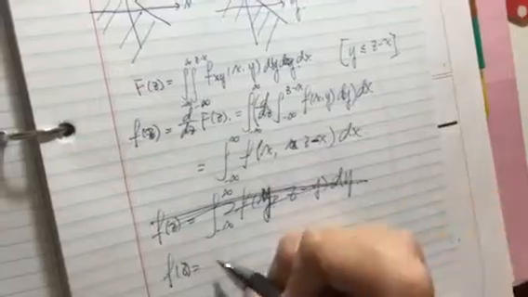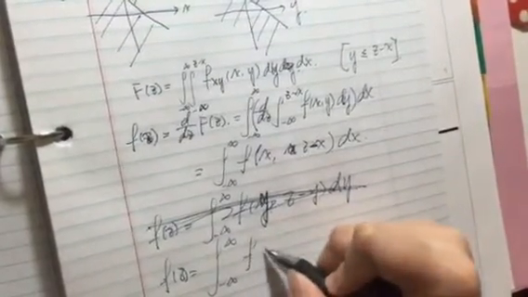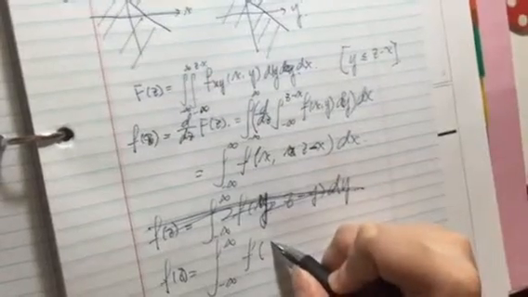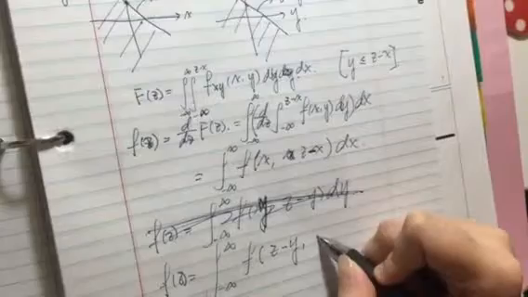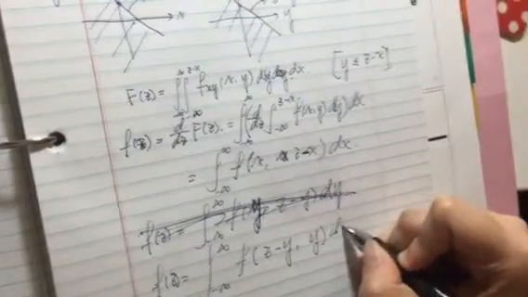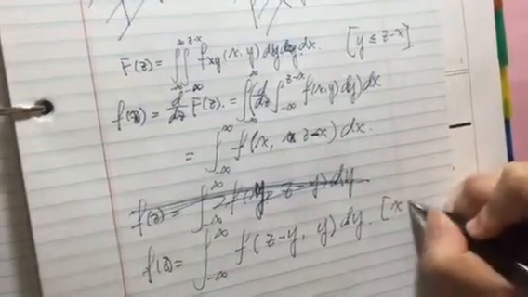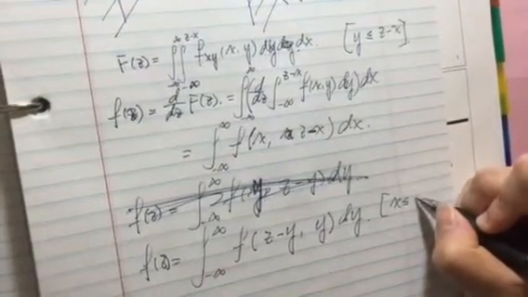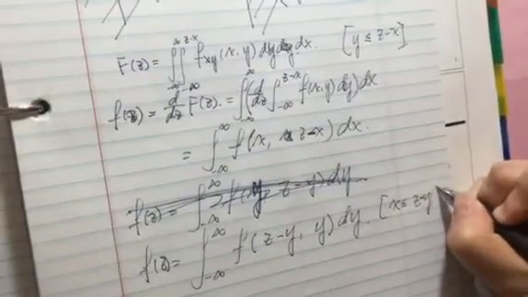Right, so f of z will be the integral from negative infinity to infinity of f of z minus y, dy. And this is for x less than or equal to z minus y.